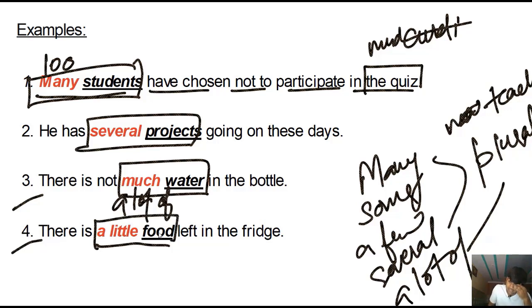I'll give you a little taste of your own medicine. Taste is uncountable. You cannot say taste is.